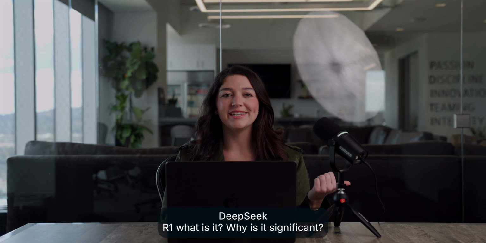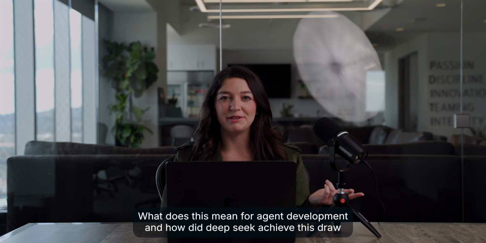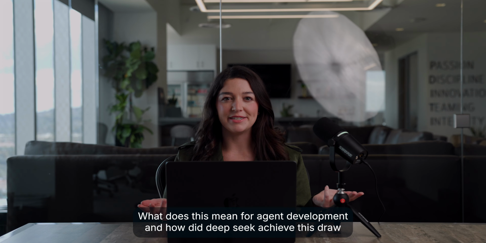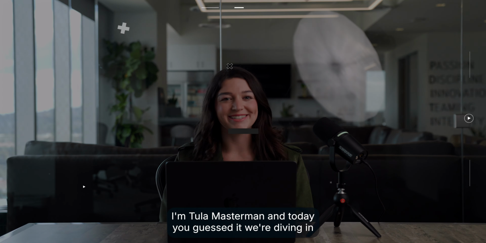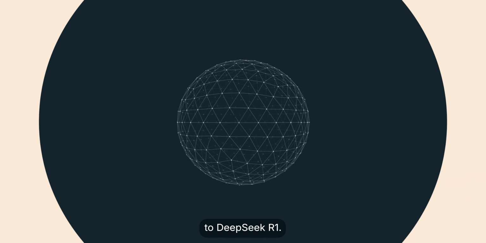DeepSeek R1, what is it? Why is it significant? What does this mean for AI agent development? And how did DeepSeek achieve this jaw-dropping performance? I'm Tula Masterman, and today, you guessed it, we're diving into DeepSeek R1.